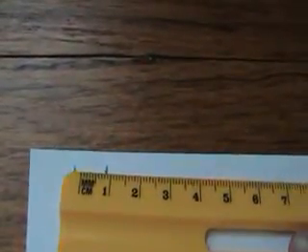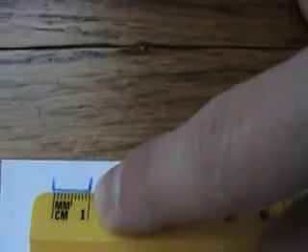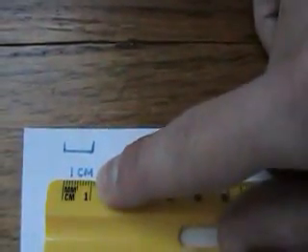Okay, when using the metric side of the ruler, always start with the 0 tick mark instead of the end of the ruler. If you use the end of the ruler, you will not have an accurate measurement. So, starting at the 0 tick mark, you follow it to where it ends, which happens to be, in this case, exactly 1 centimeter. Okay, so that was a very easy measurement.